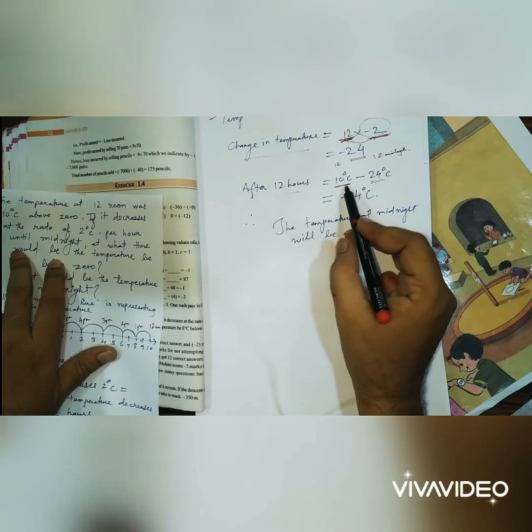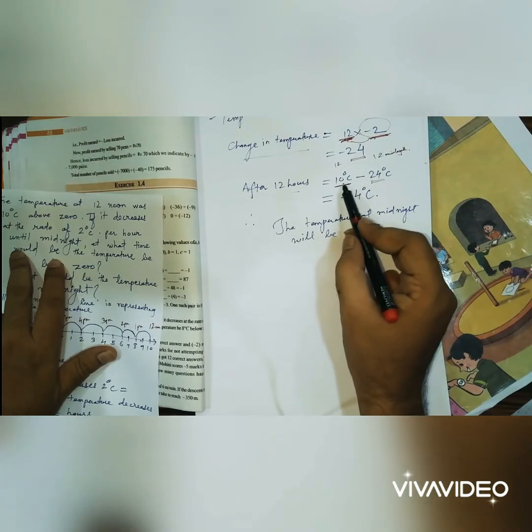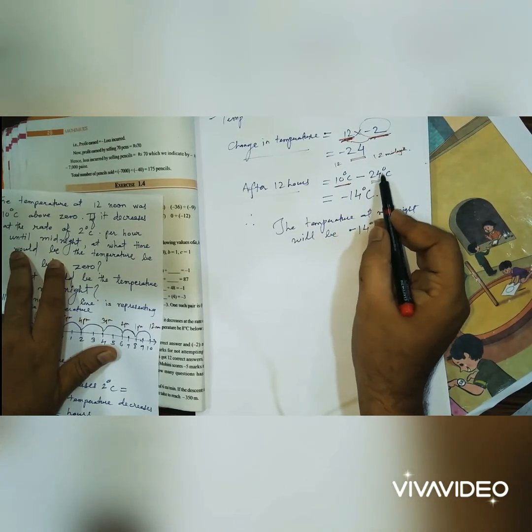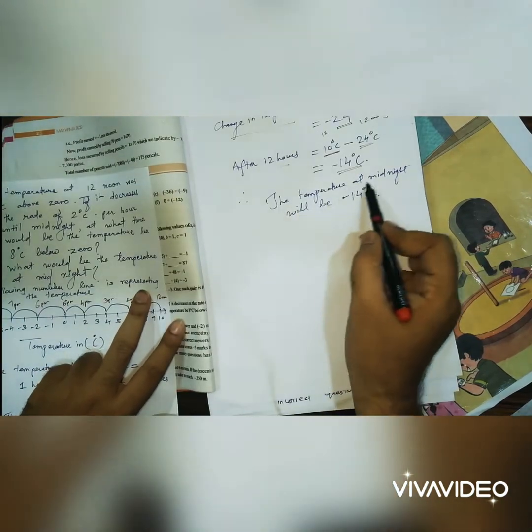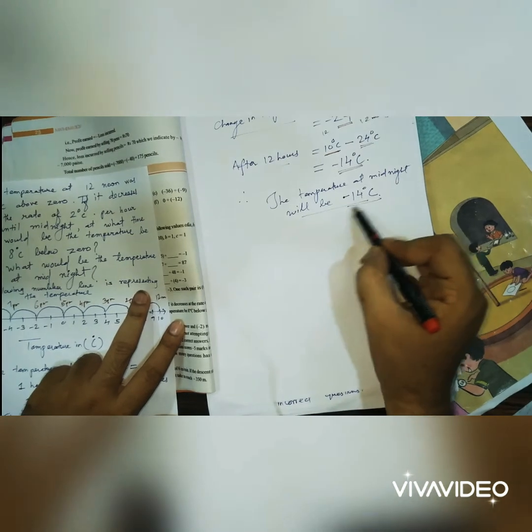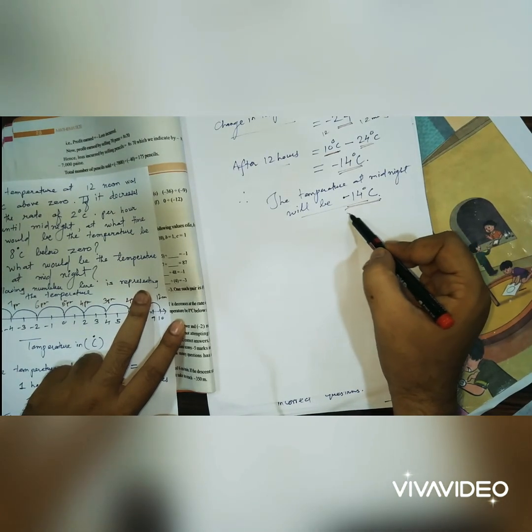So if we subtract 24 from 10, that is 10 degrees Celsius minus 24 degrees Celsius, we get minus 14 degrees Celsius. Thus the temperature at midnight will be minus 14 degrees Celsius. So this is our final solution.